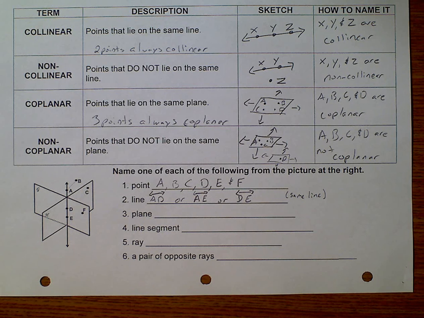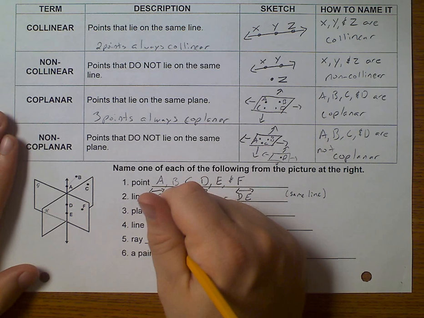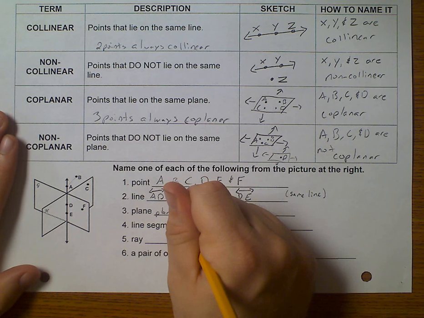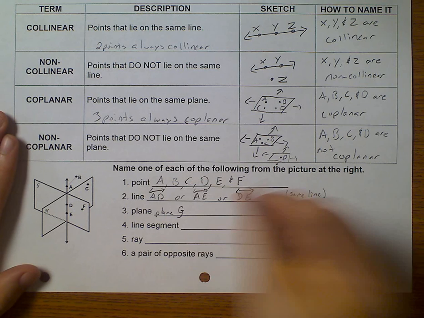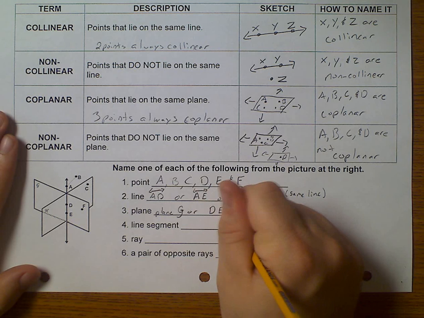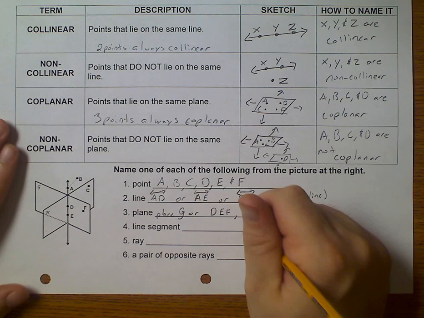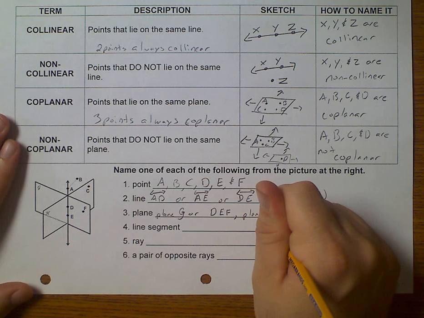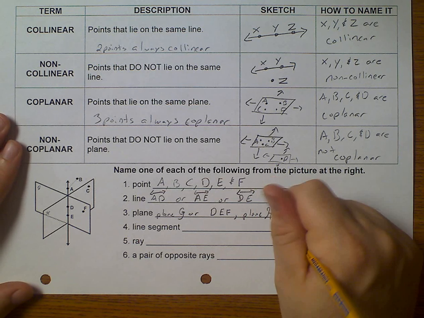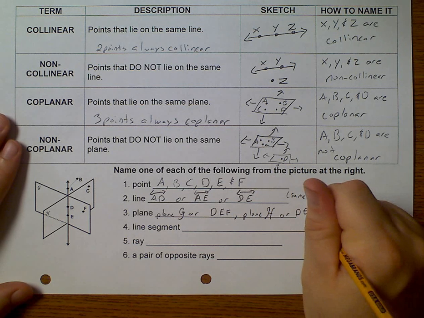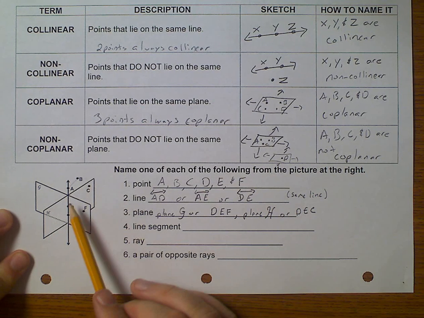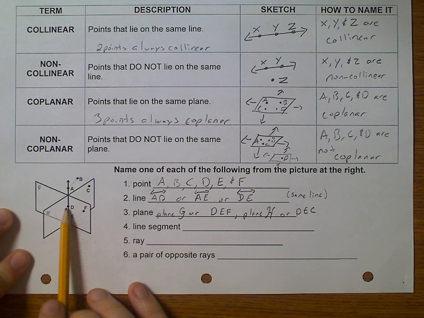Now, planes. We have plane G. Or we could call that D, E, F. We also have plane H. Or we could call that plane D, E, C. Notice that plane H is this rectangle that D, E, and C are all on. This plane has D, E, and F. It's that rectangle.